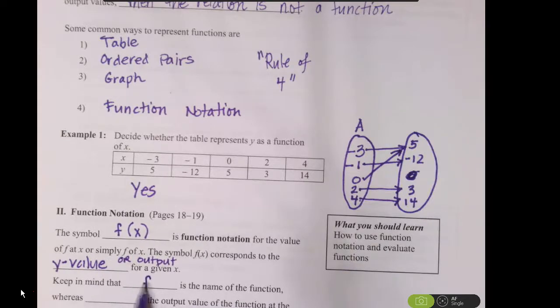Keep in mind that f is the name of the function, whereas f of x is the output value. In function notation, the x is the independent variable, and the f of x is the dependent variable.